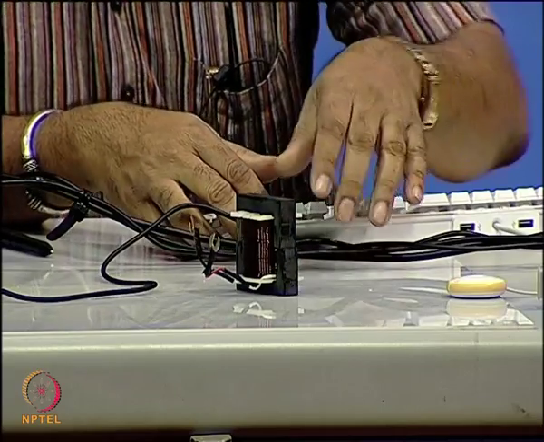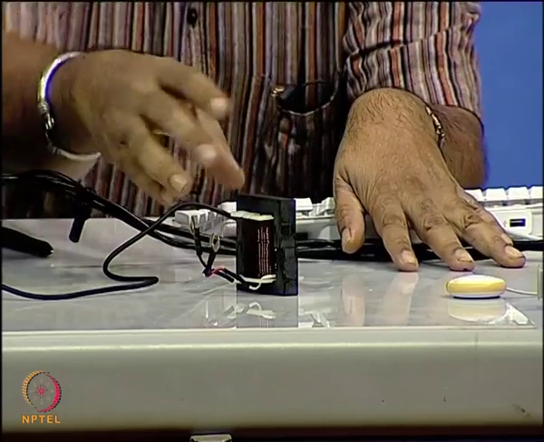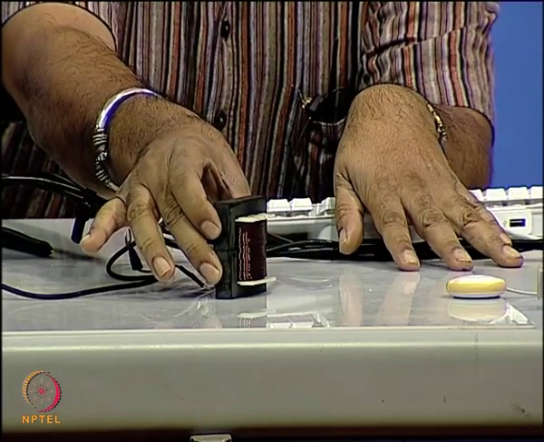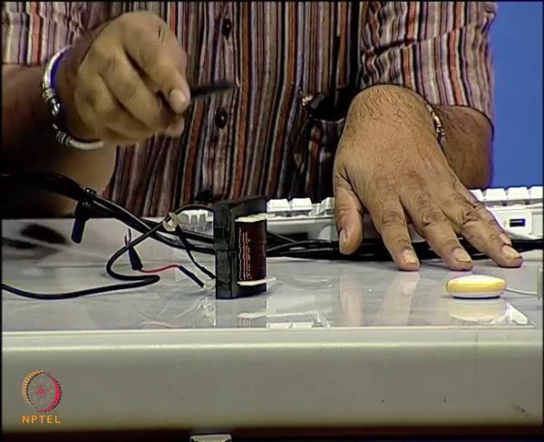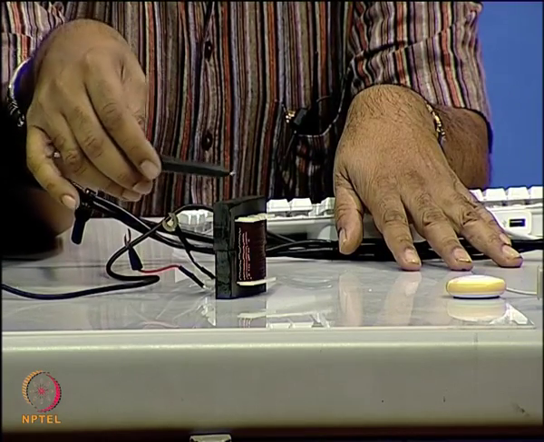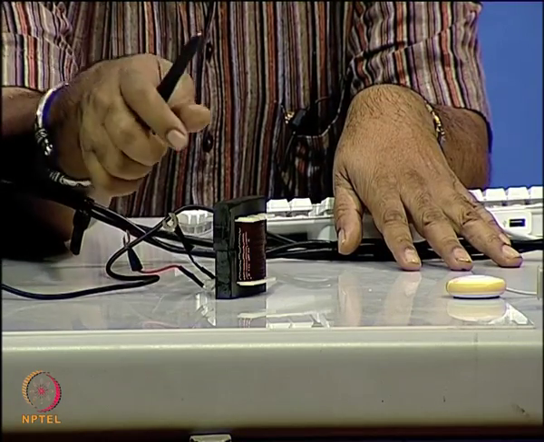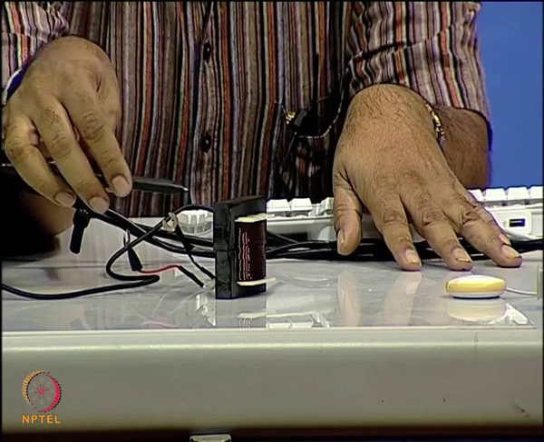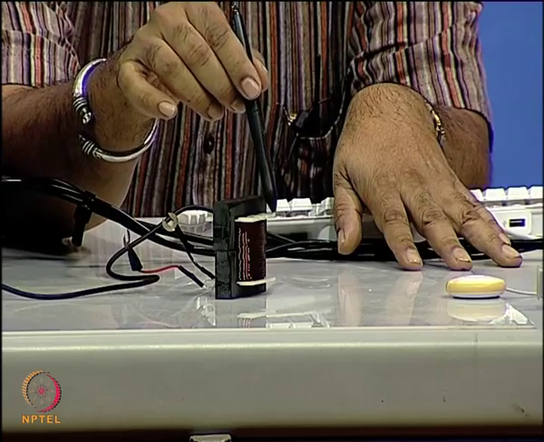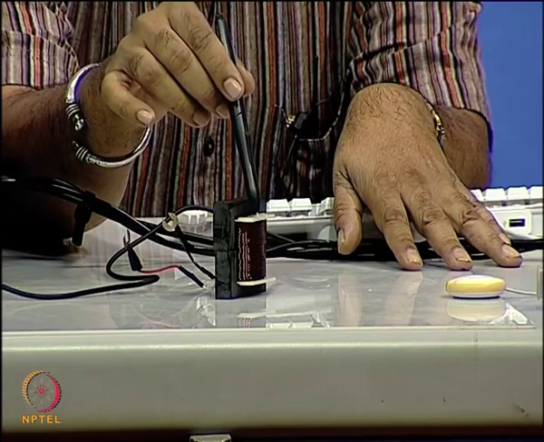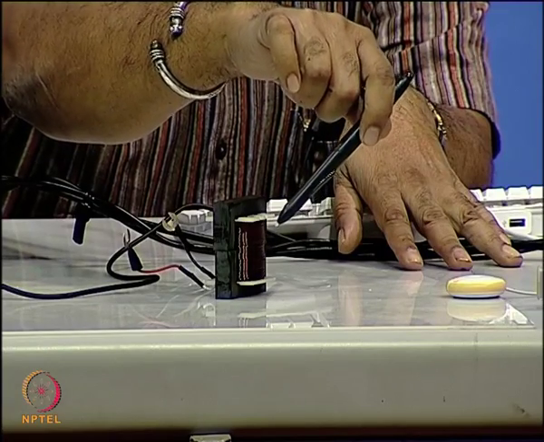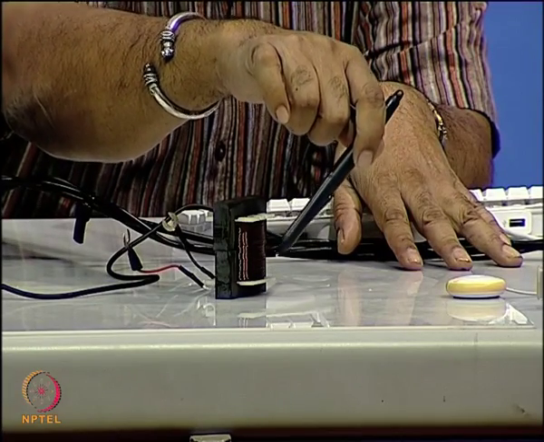Observe, this is the core, a ferrite material, and here in between you see the bobbin, and on the bobbin you see the windings. These are enameled copper windings.